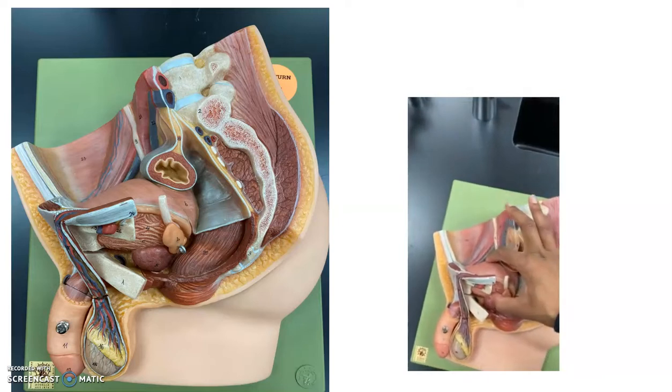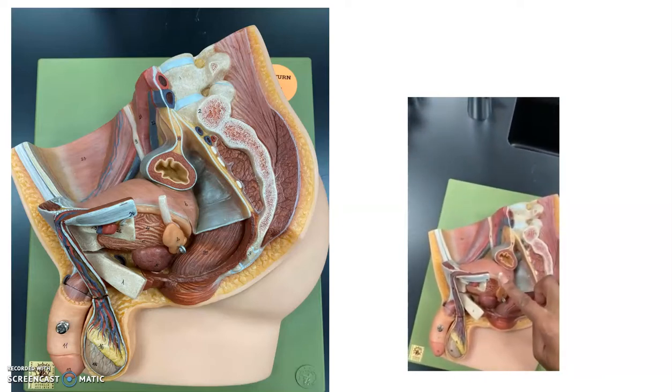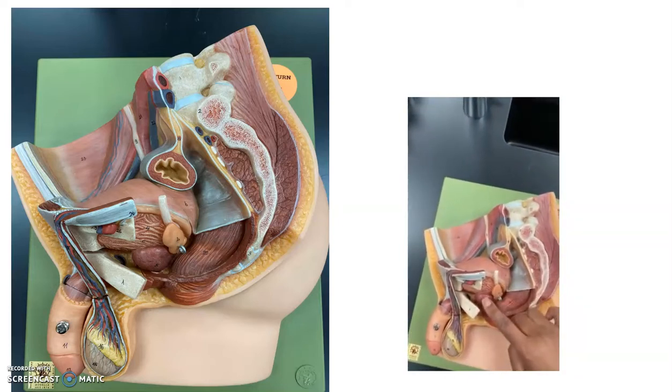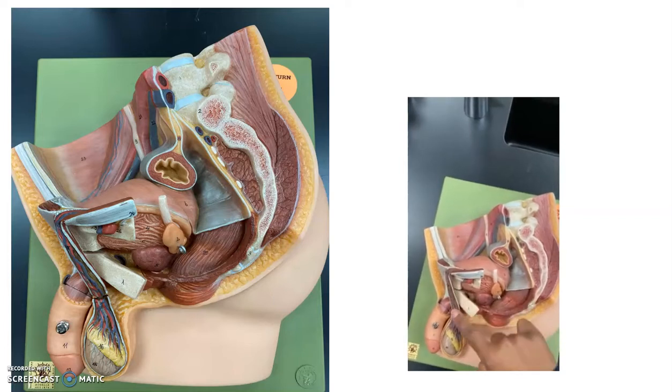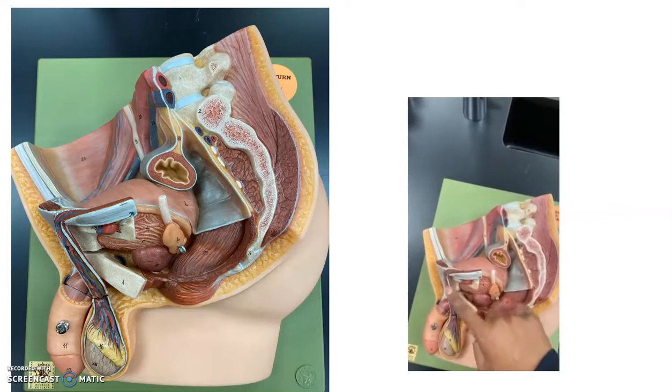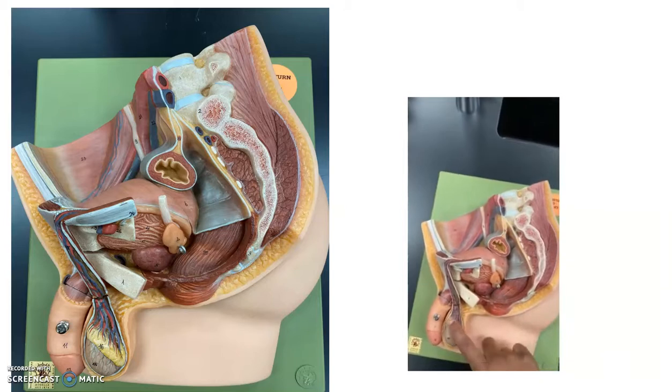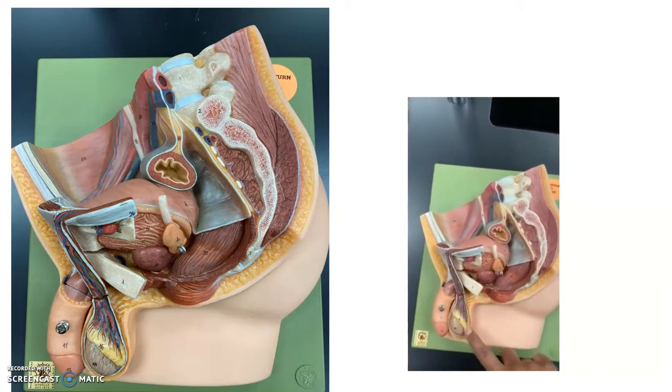This structure here is the bladder. Therefore, this is the ureter. This is the prostate gland. These are your seminal vesicles. This is the vas deferens or ejaculatory duct. This is the epididymis, the yellow structure.